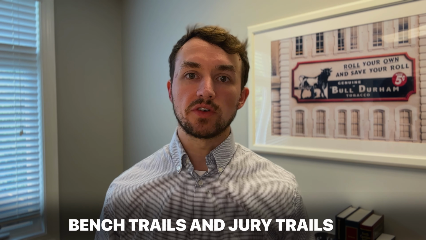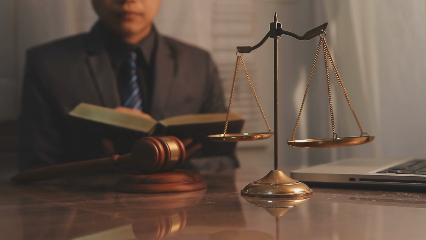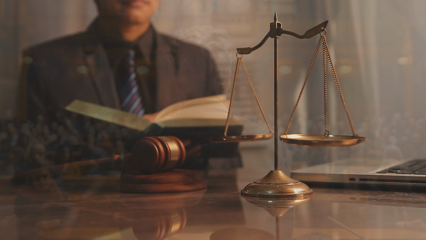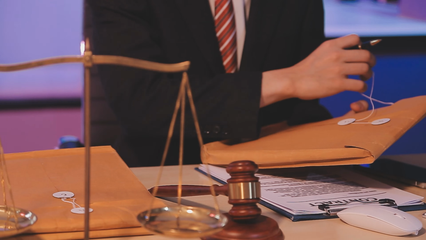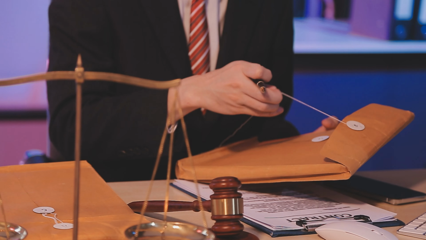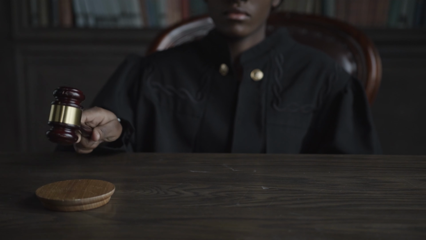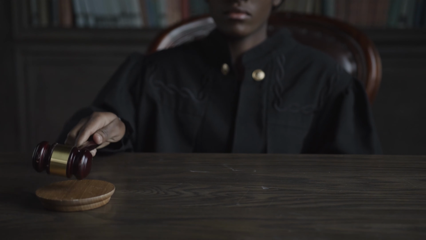There are 2 main types of trials: bench trials and jury trials. Bench trials do not have a jury, and they're just heard by a judge, whereas jury trials, of course, include a jury. At trial, the parties will have the opportunity to present their evidence and their legal arguments to the court, and then the court will make key and final decisions regarding the plaintiff's case.